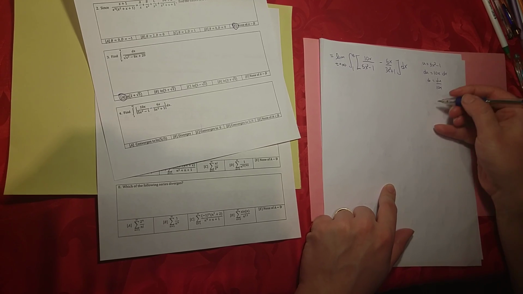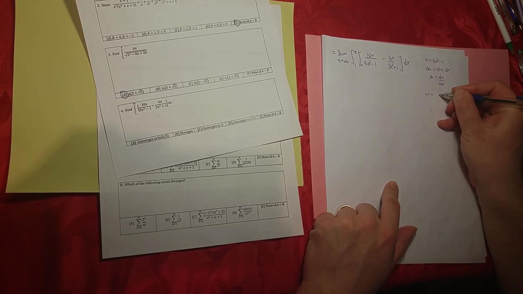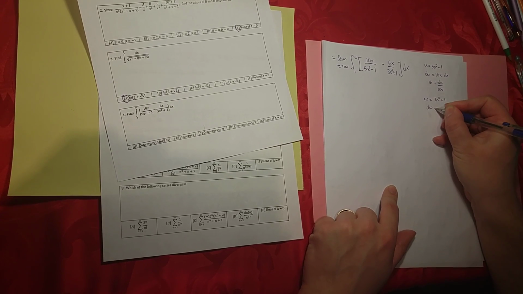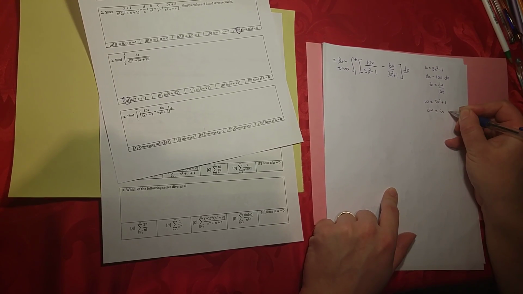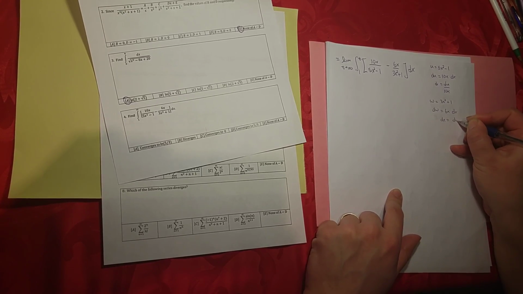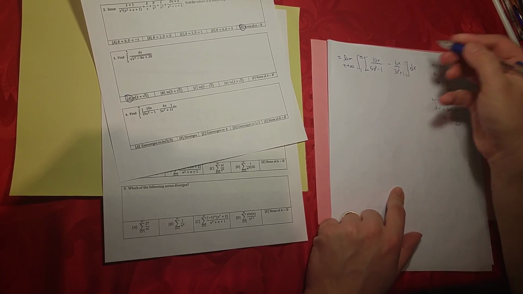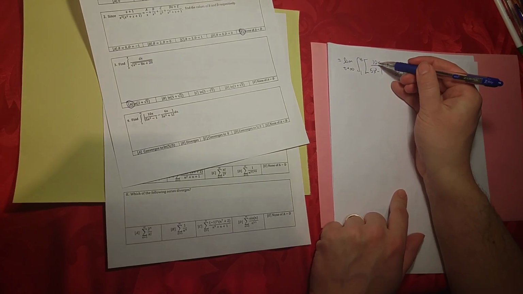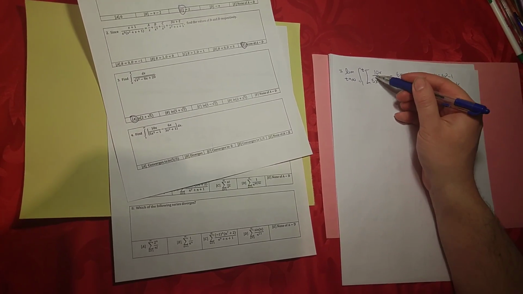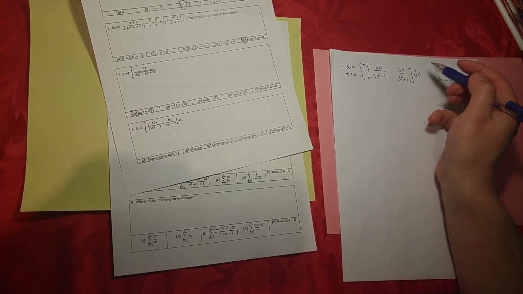And then for the other one, you'd let w equal 3x squared plus 1. So dw is equal to 6x dx. So dx is equal to dw divided by 6x. You can go through all the arithmetic. You'll get 1 over u here minus 1 over w here, and then this will be 1 over u du minus 1 over w dw.